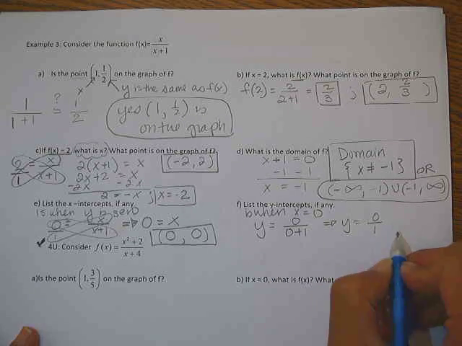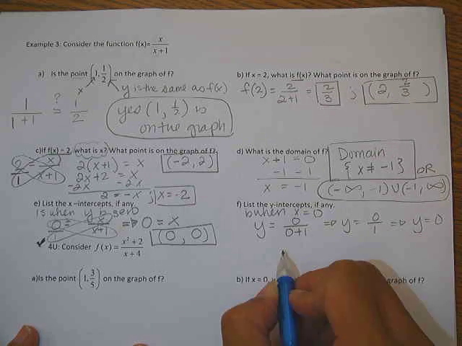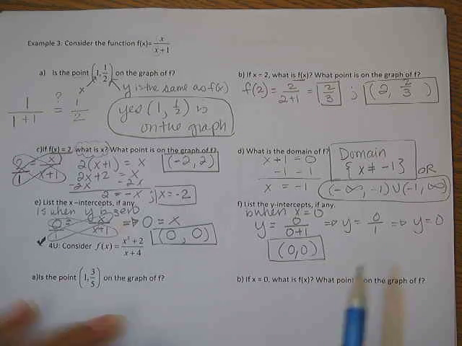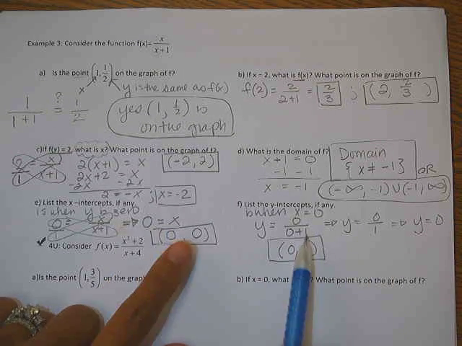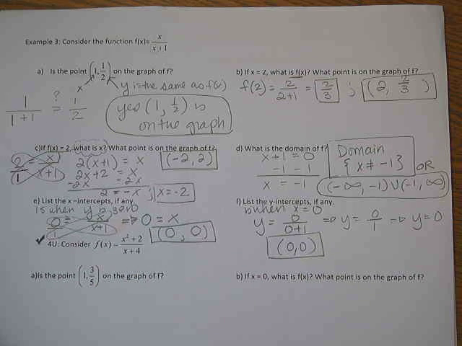No, you may not leave it like that. 0 divided by anything is just simply 0. So your y-intercept happens to also be at 0, 0. So both of these, the x and y-intercept, are crossing over. It's the same point. So the point is crossing over your origin. And that is how we find information about an equation.